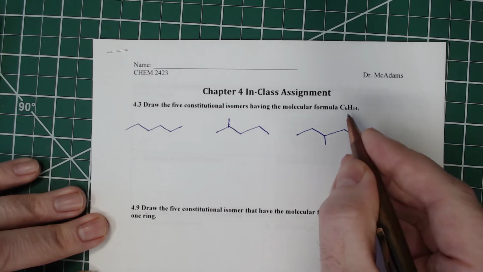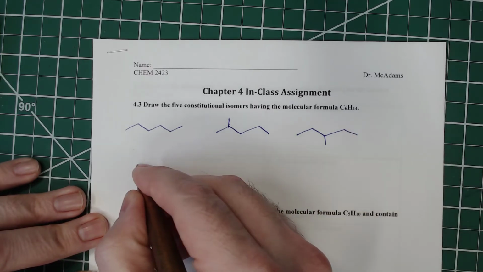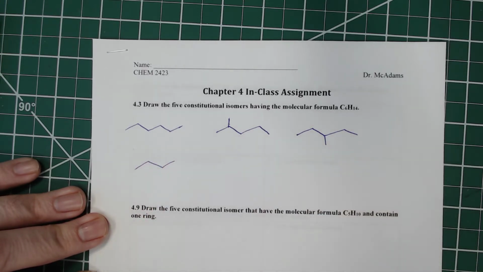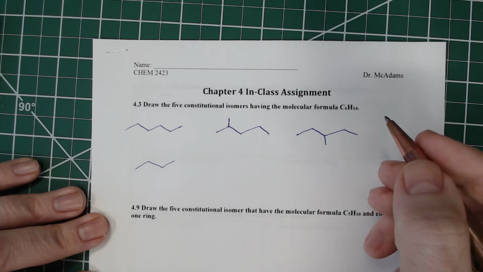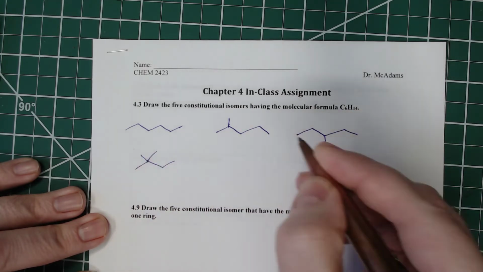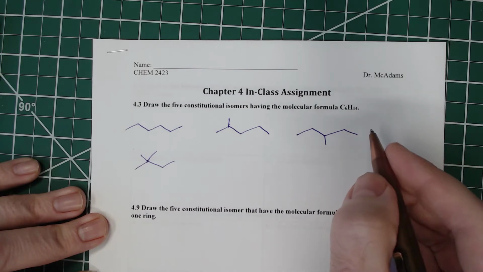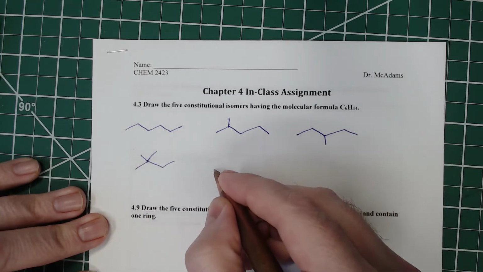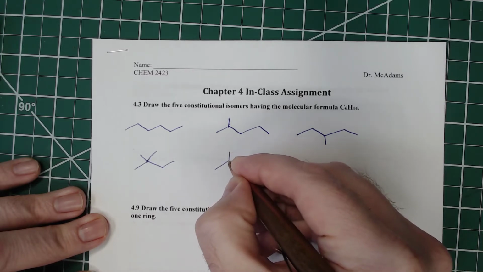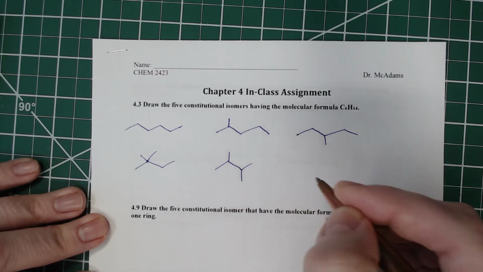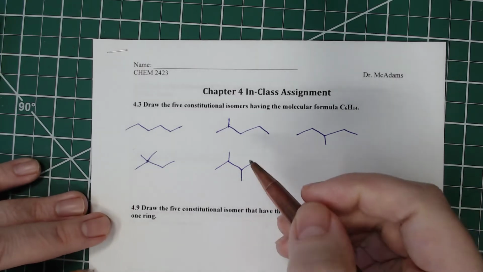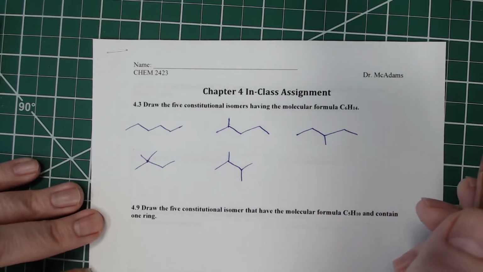All right, now we want to look at when we have 4. 1, 2, 3, 4. All right, so our possibilities here are we could put 2 methyl groups onto the 2nd carbon, and that would be one of our possibilities. And then our final possibility is if we put a methyl group onto the 2nd carbon and a methyl group onto the 3rd carbon. With a methyl on the 2nd and 3rd, that would be our final isomer.